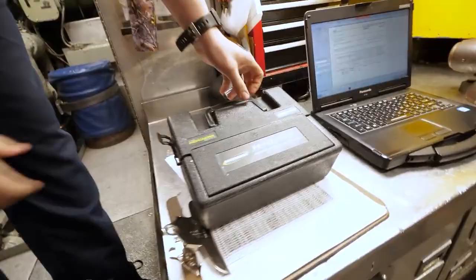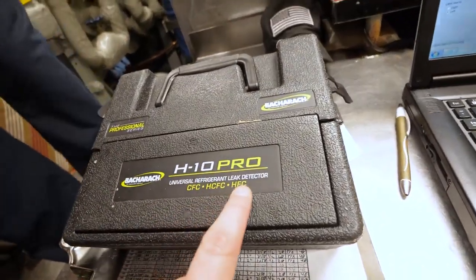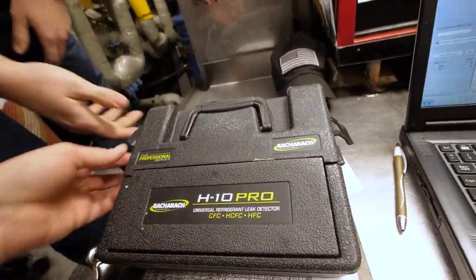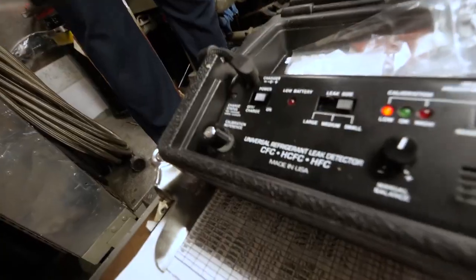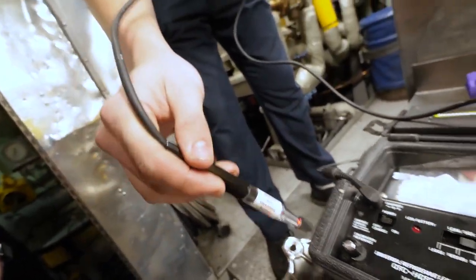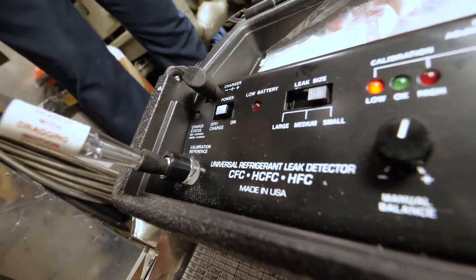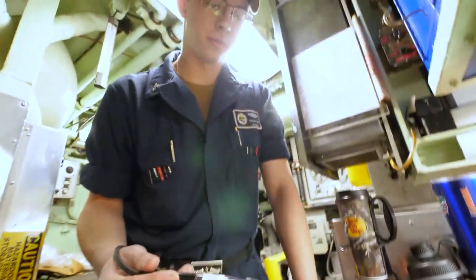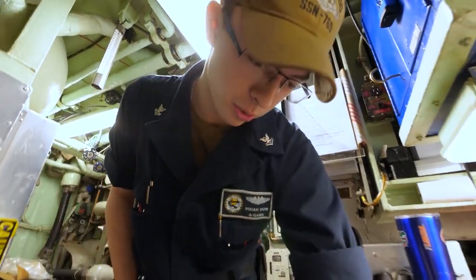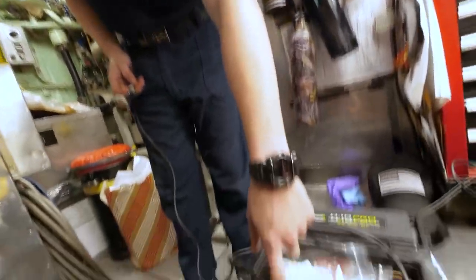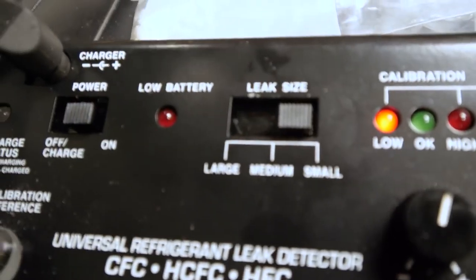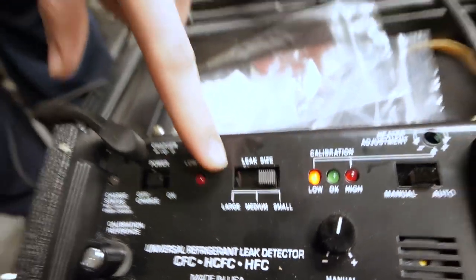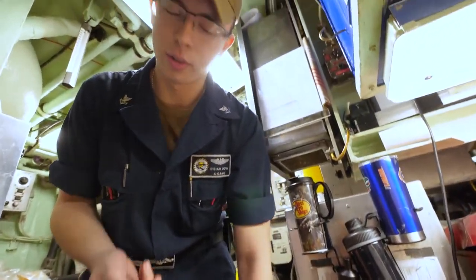This is it? Yep. So this is a universal refrigerant leak detector. Can you show me how to use it? Yeah. This is what it looks like when we find a leak. So that's how you find a leak. Yes, and then we can also switch to small, medium, large leaks. If you're looking for a small leak, put it on small, because we won't detect it if it's on large. Got it.